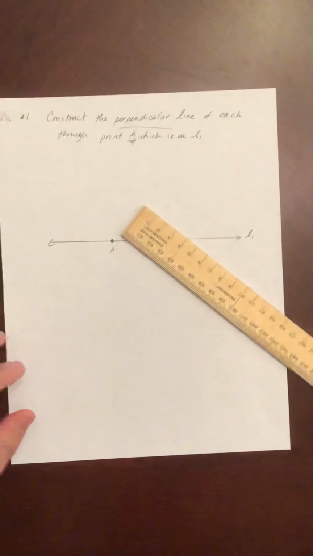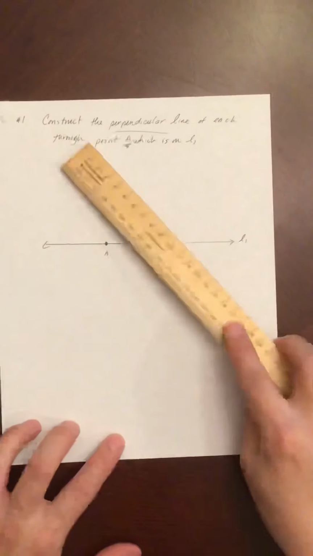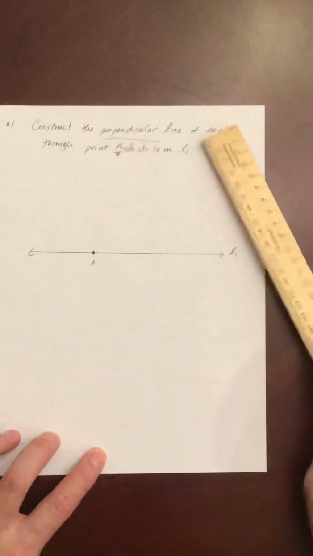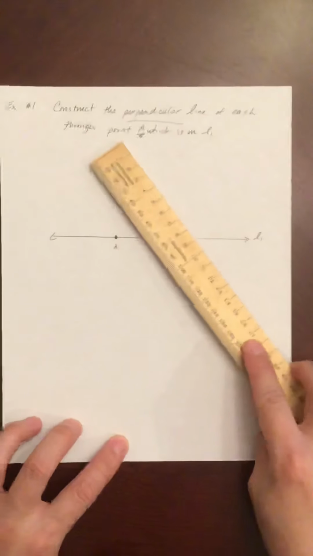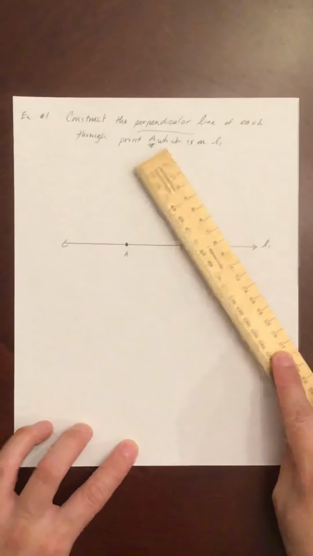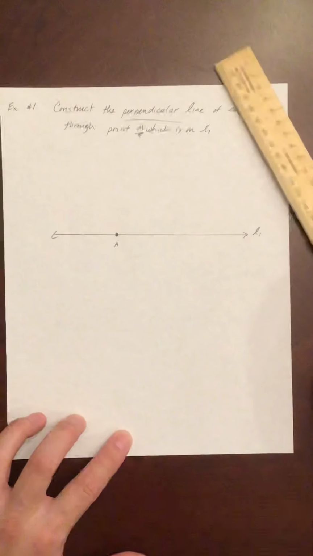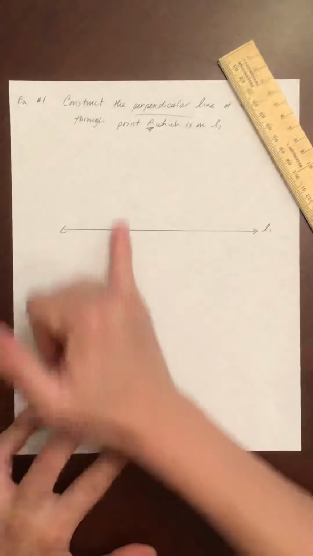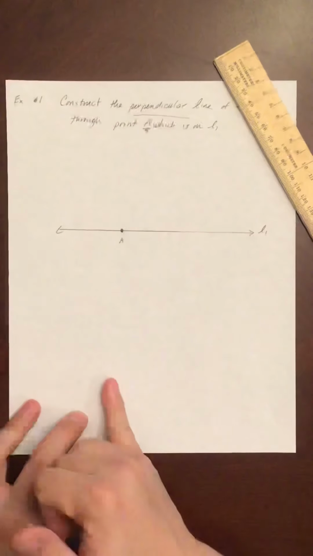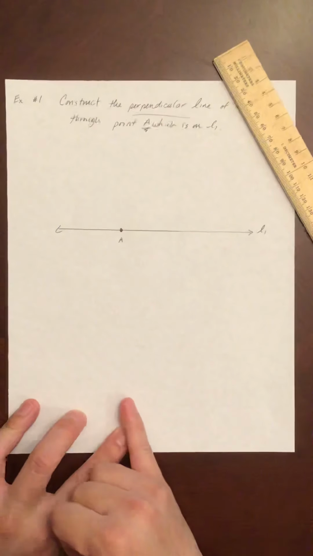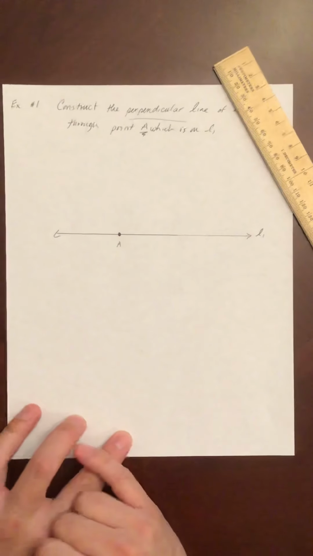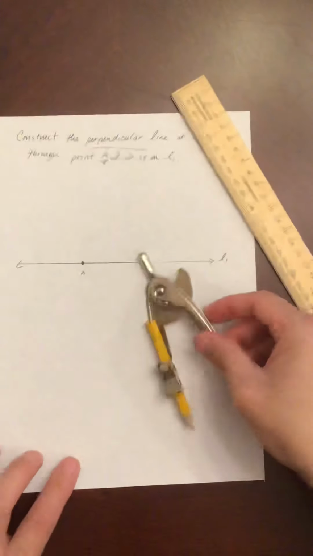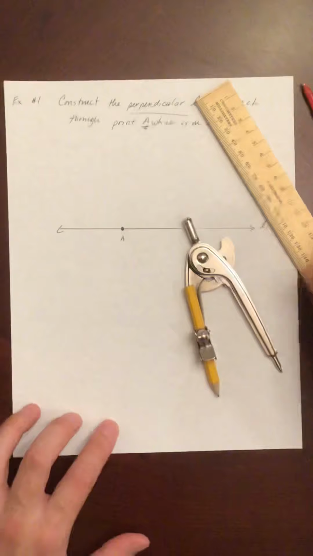Basically, you're going to construct a perpendicular line through a given point, which is going to be point A, which is on line 1. So in our first example, point A is located on line 1, and you're going to construct a perpendicular line through point A. You cannot just take a straight edge and draw a line through it. That's not what I'm asking you to do. You have to use a compass, straight edge, and a pencil, okay?